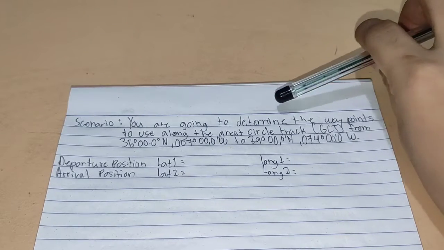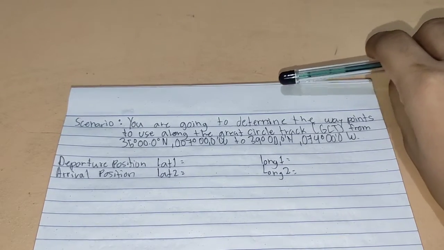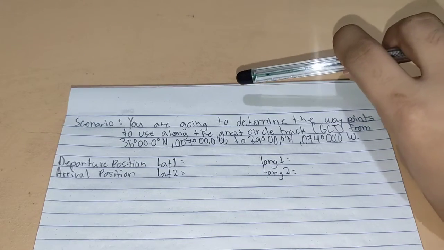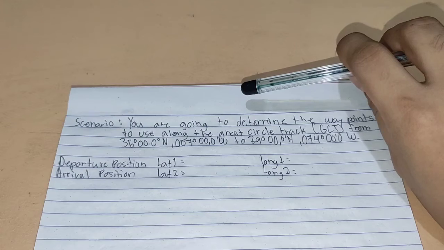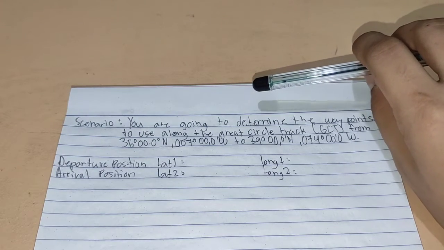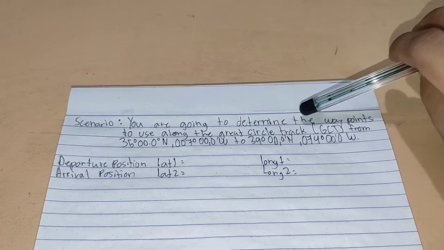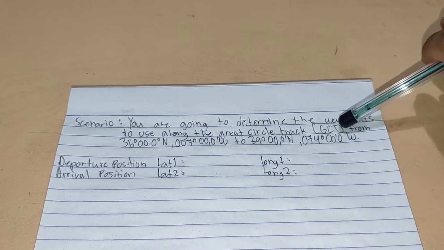You are going to determine the waypoints to use along the great circle track, or GCT, from 35 degrees north, 7 degrees west, and the arrival position of latitude 39 degrees north and longitude 74 degrees west.